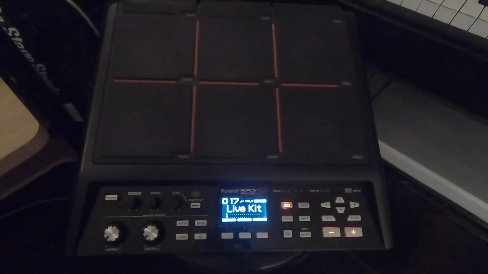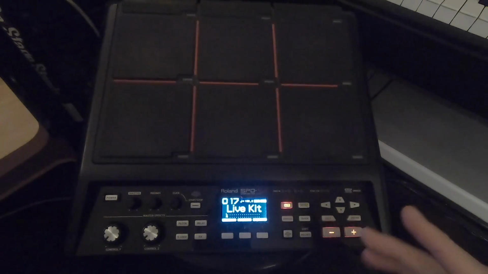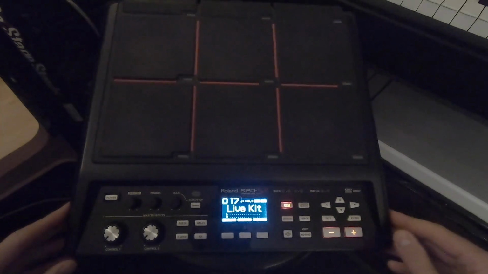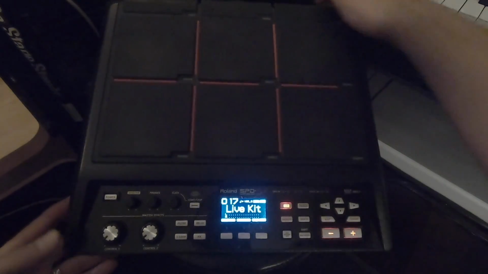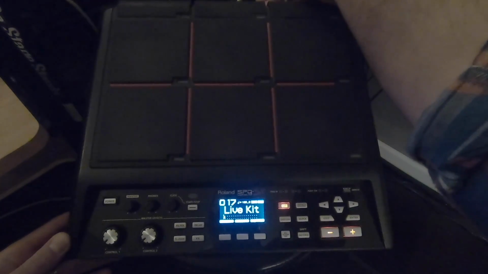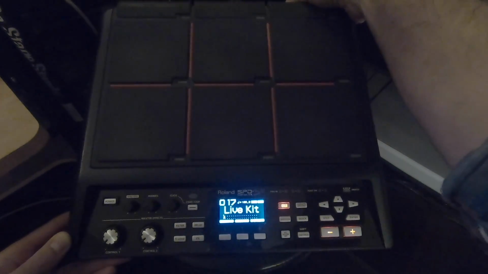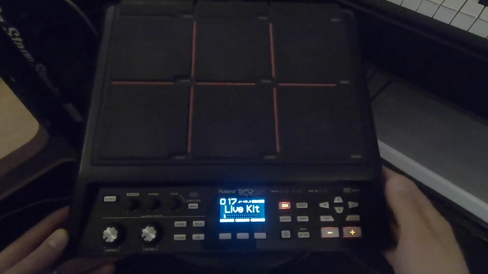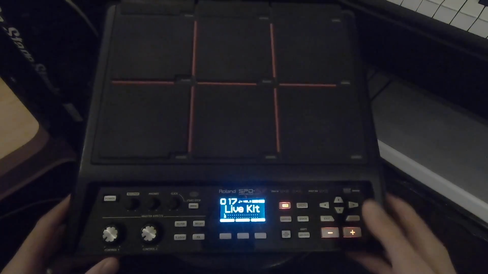Okay, so here we are. Here's my trigger pad. I'm on bank 17. I want to show you how I did all my setup here. So the first thing that you need to do, obviously, is be connected via a USB cable or MIDI cables or whatever. I'm connected USB to my computer.